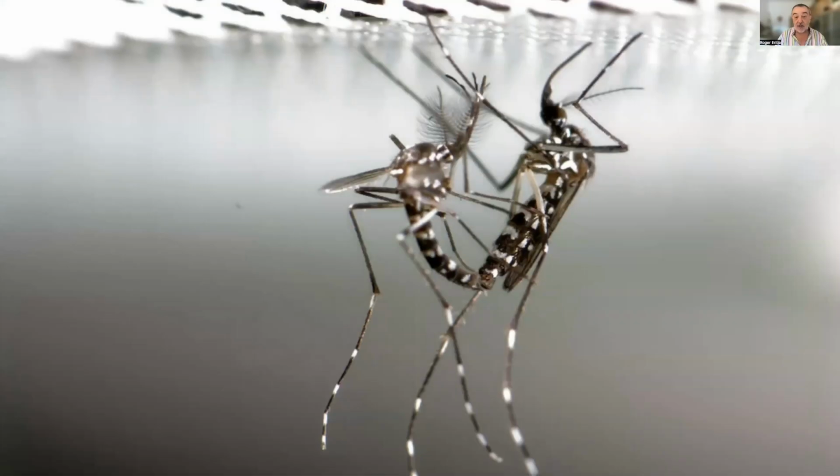Males are not very often photographed by citizens because they are short-lived. Their only function is sexual. This is the mating of the female and the male, and then they die. So they are not very widespread around. Most of the pictures we are going to see will be females.